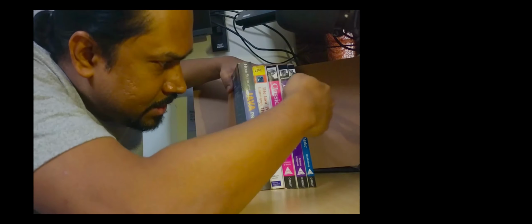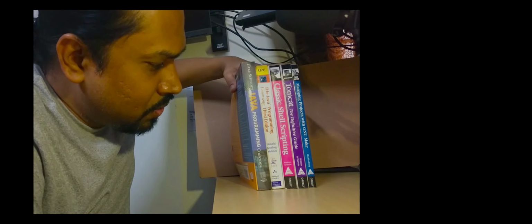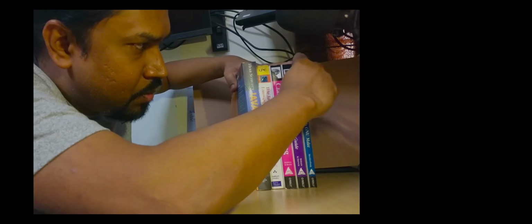Now here there are two ends. You can consider this as the beginning and this as the end. The left and the right. I'm going to call this left in my direction and right in this direction, right? So it's easy to remove a book from the end.